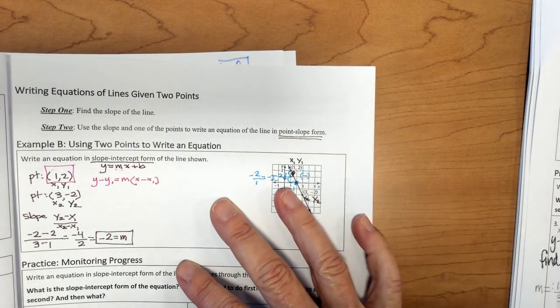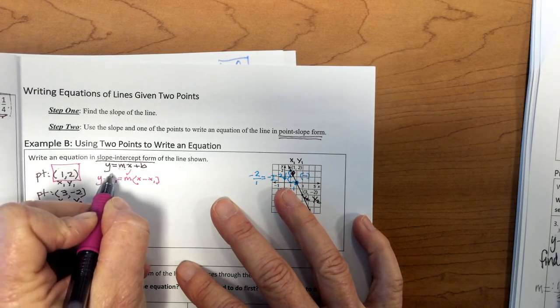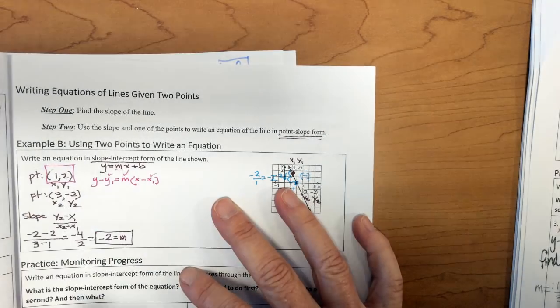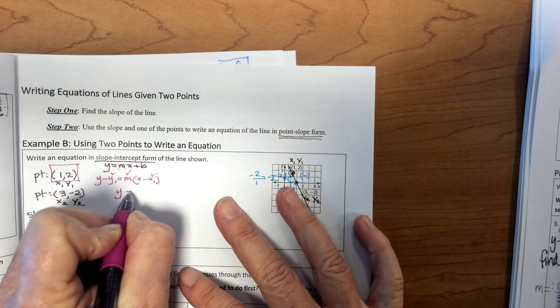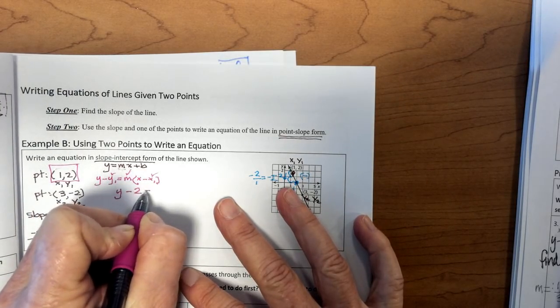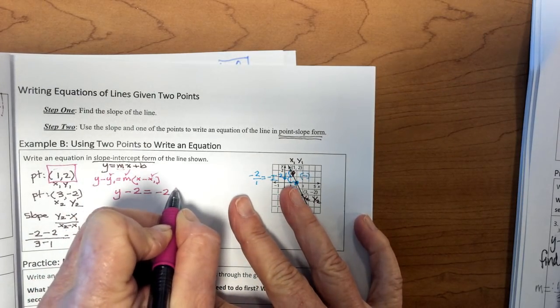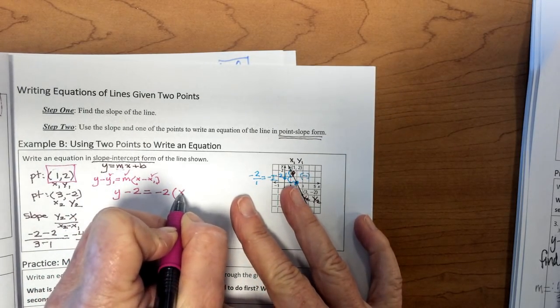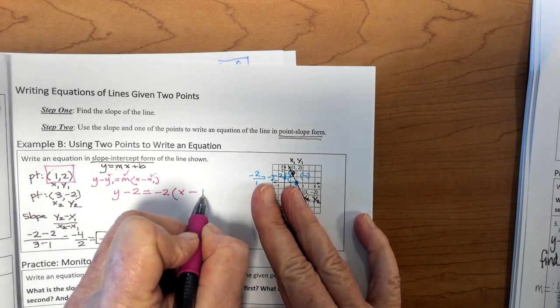Now I substitute all the things I know: the m, the y1, and the x1. Here we go: y minus 2 is equal to negative 2 times x minus 1.